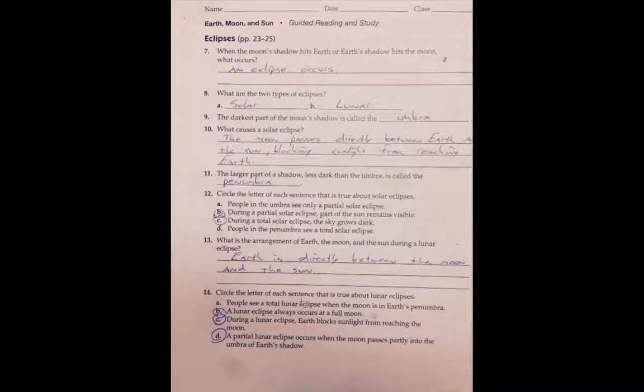14. Circle the letter of each sentence that's true about lunar eclipses. A. A lunar eclipse always occurs at a full moon. That's true. During a lunar eclipse, Earth blocks sunlight from reaching the moon. And D. A partial lunar eclipse occurs when the moon passes partly into the umbra of Earth's shadow.